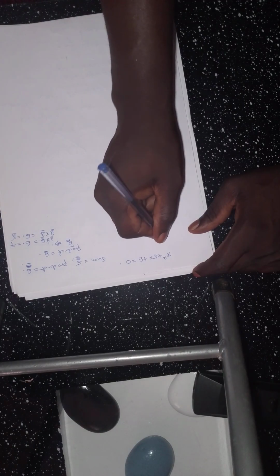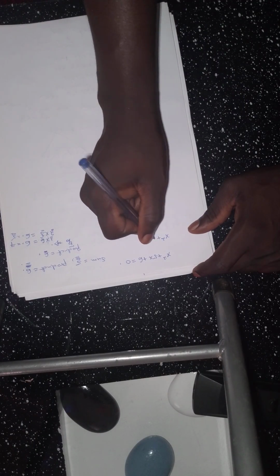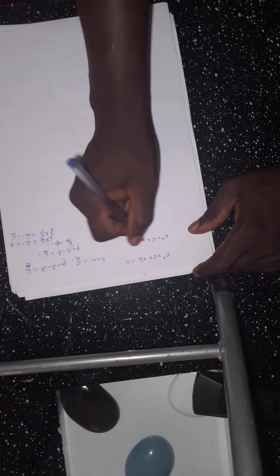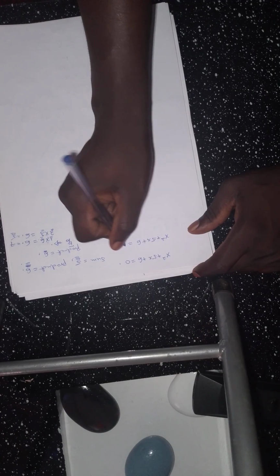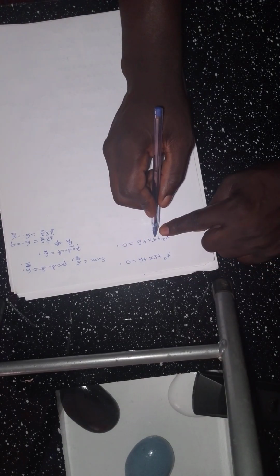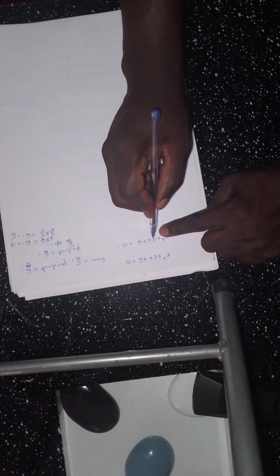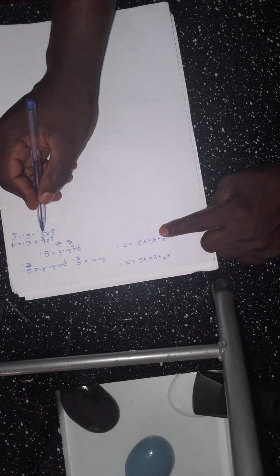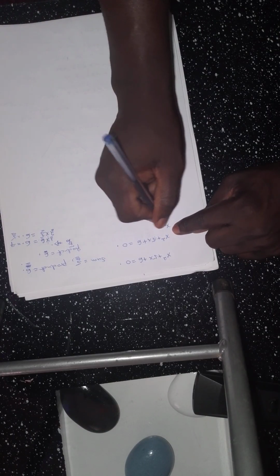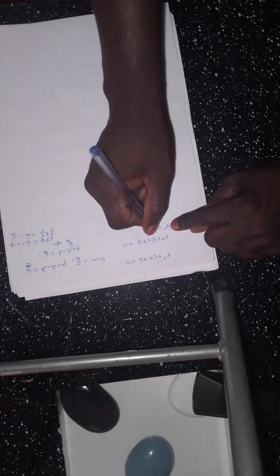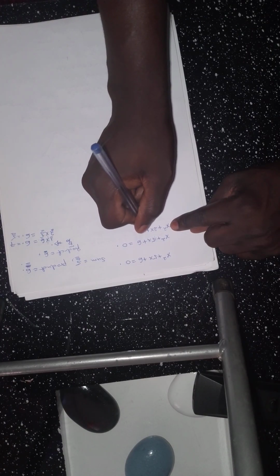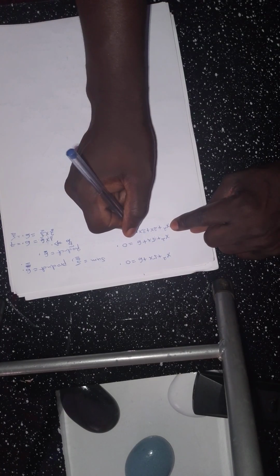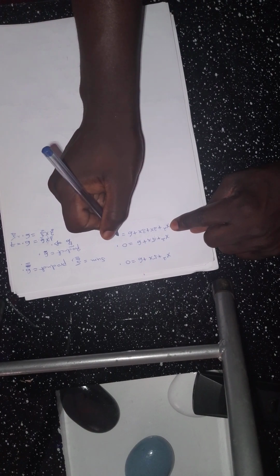So we shall have x squared plus 5x plus 6 is equal to 0. Now, instead of having 5x, we are going to remove it and put 2 plus 3. So we shall have x squared plus 2x plus 3x plus 6 is equal to 0.